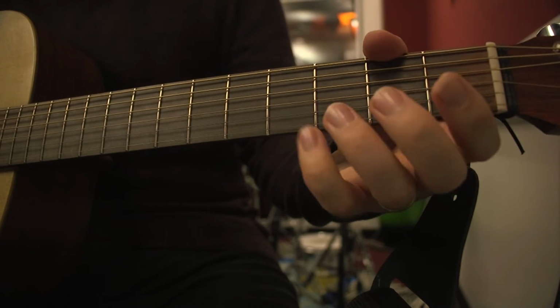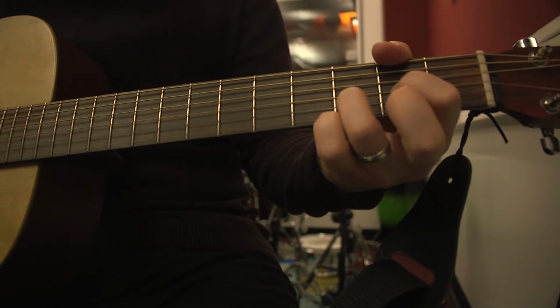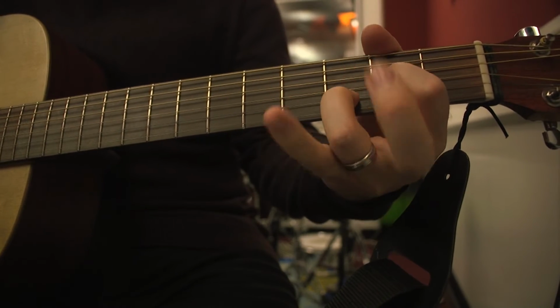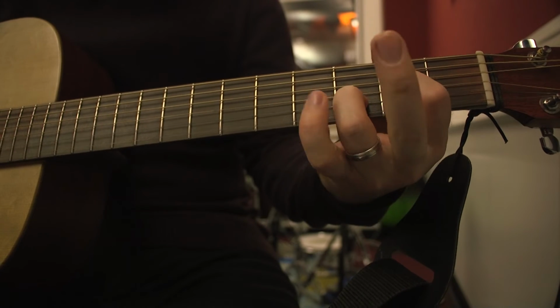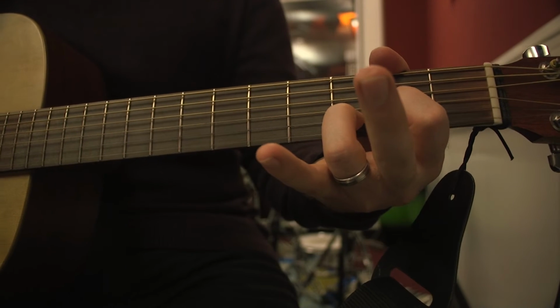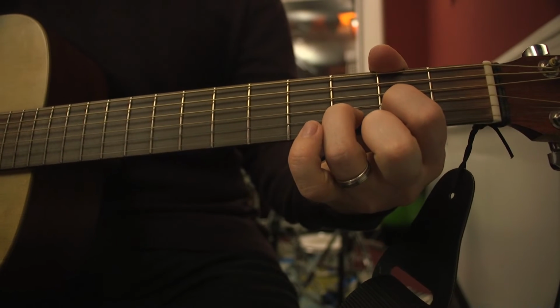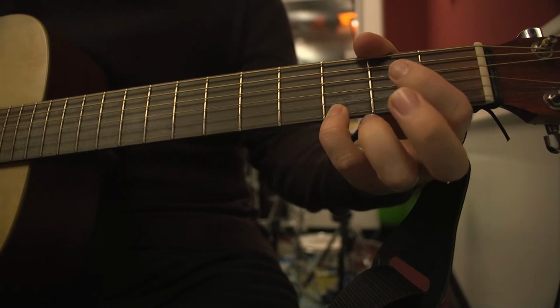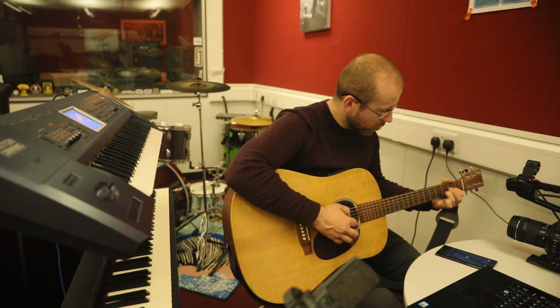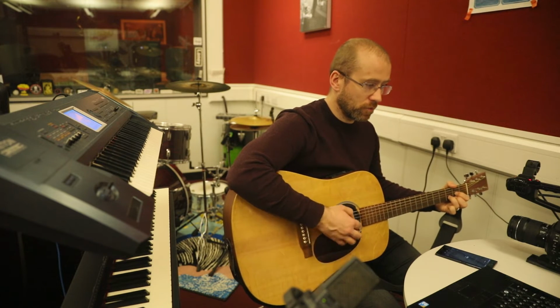So you just strum on the bottom. Now, you can also leave out the high E note and just play these two. It's a type of D chord, it's called a suspended chord, but it'll work if you want to make it a little simpler.